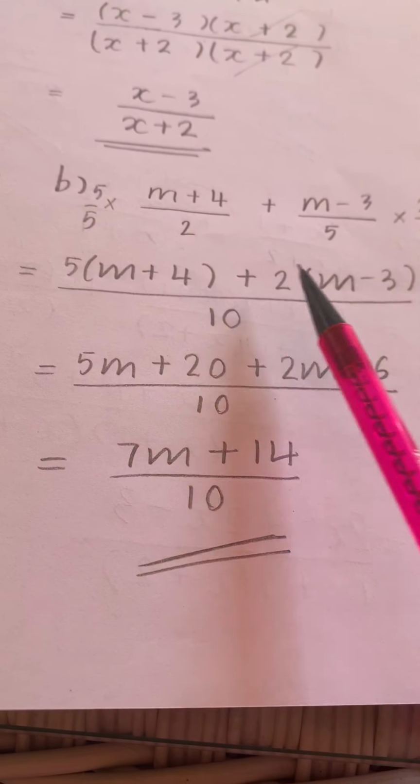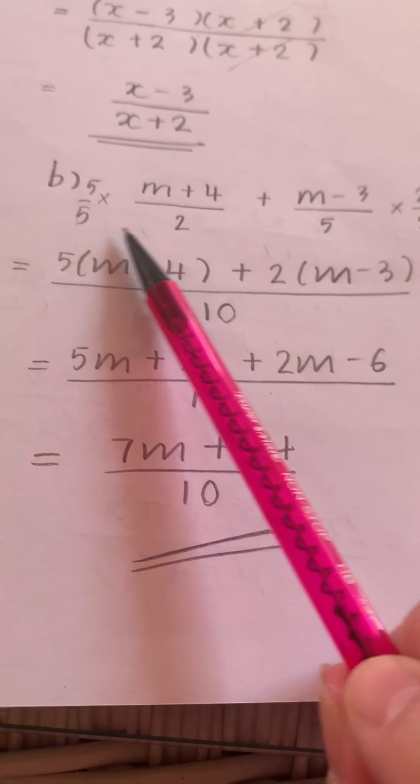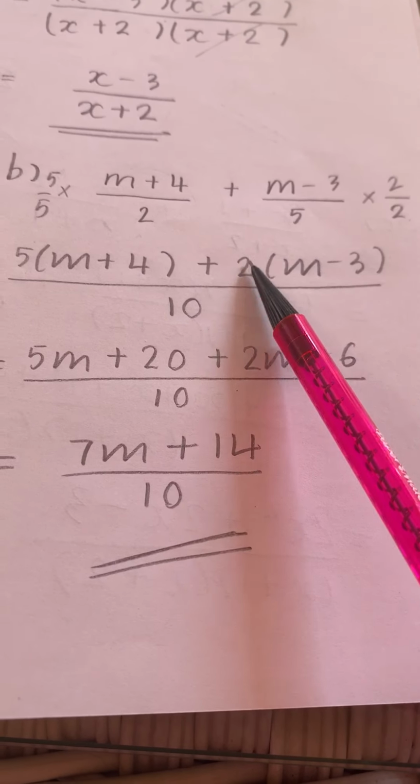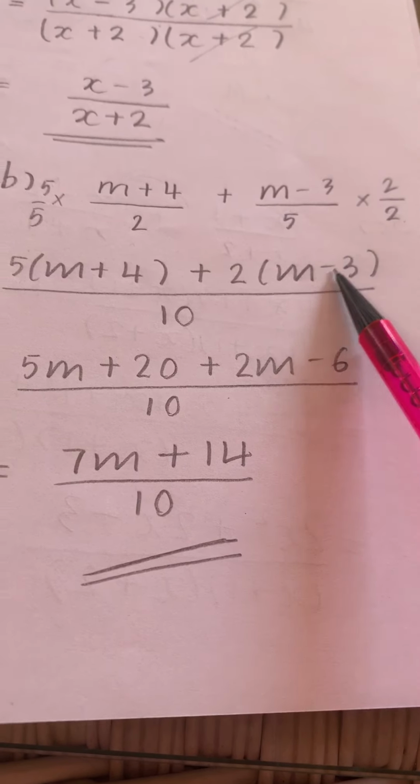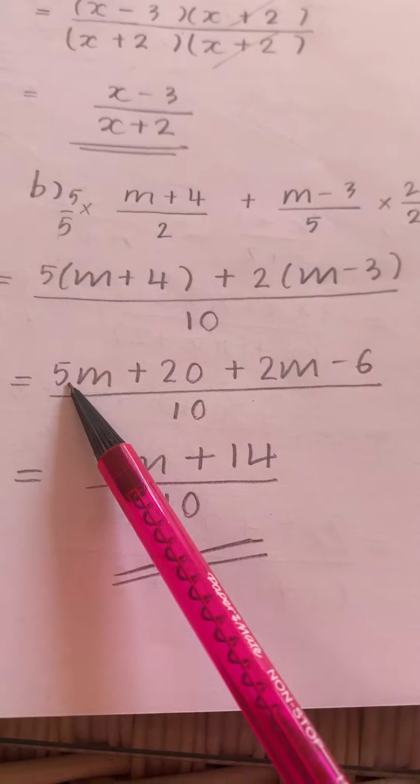Then I multiply out the brackets. So 5m plus 20, and then 2m, take away 6. What's your sign there? And then collect your like terms together.